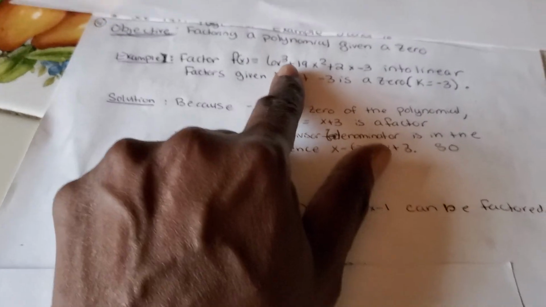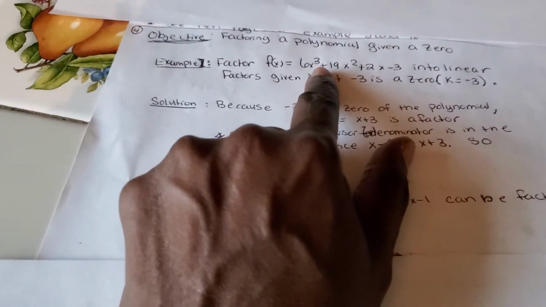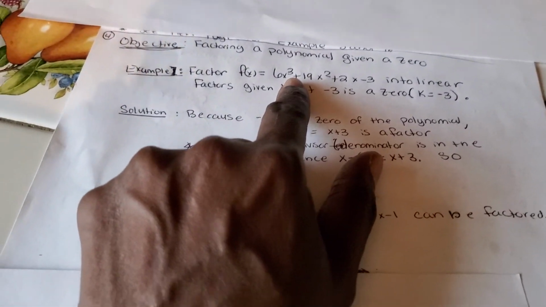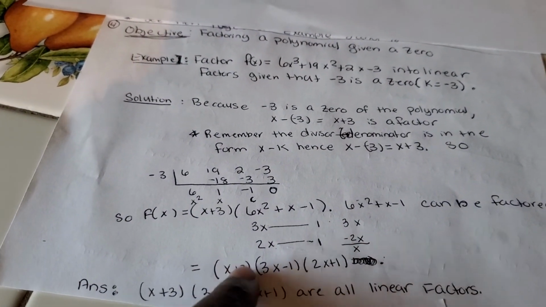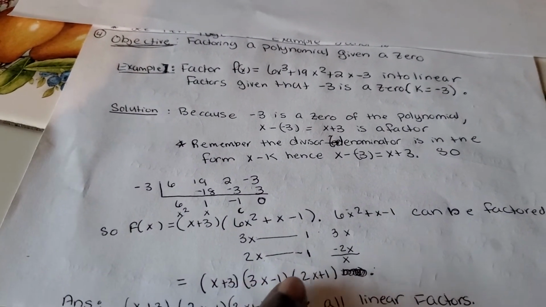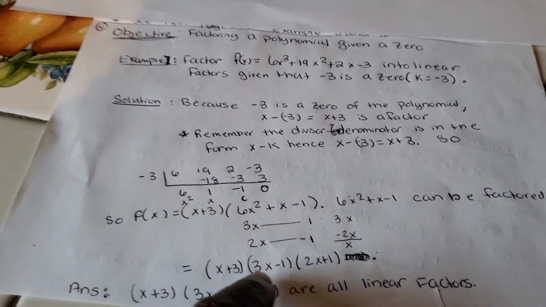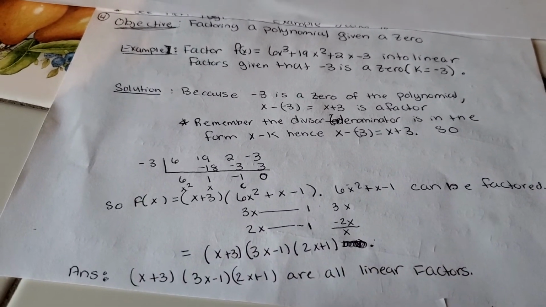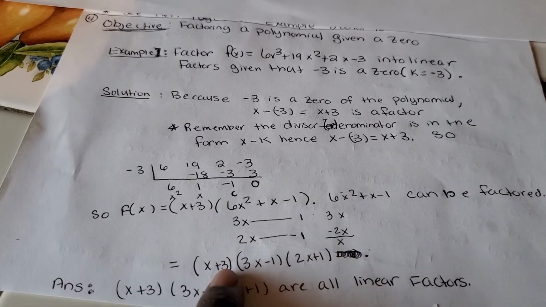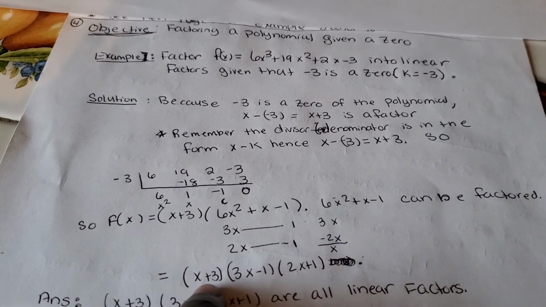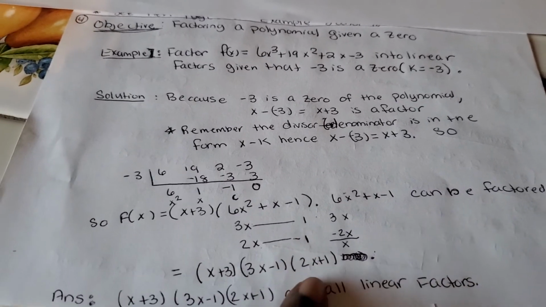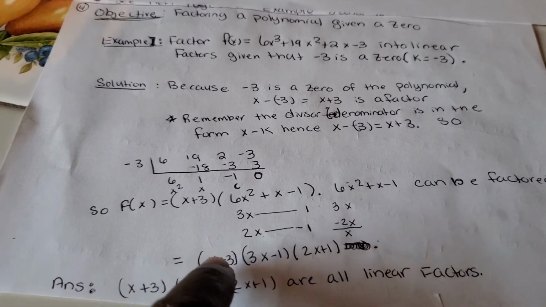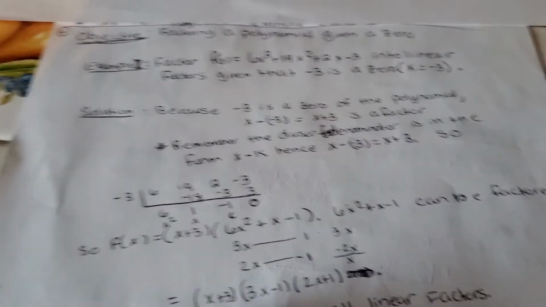You see how it's a polynomial with a degree 3? That means you have to have 3 zeros, 3 x's. And you see when we factor it, where they're all linear factors, you have 1, 2, 3. So once you set x plus 3 equals 0, 3x minus 1 equals 0, 2x plus 1 equals 0, this is how you would get all your zeros.